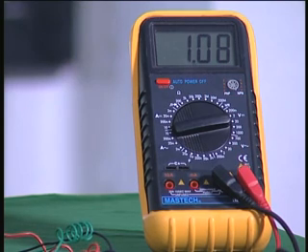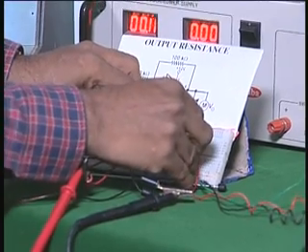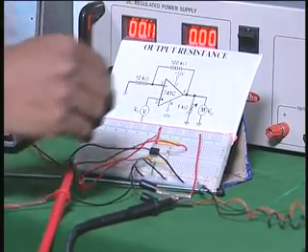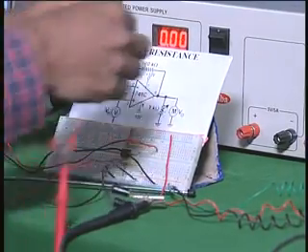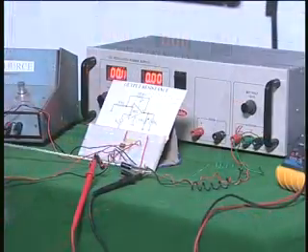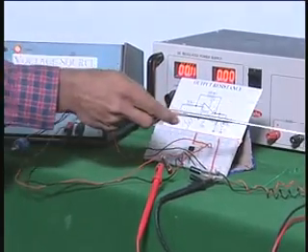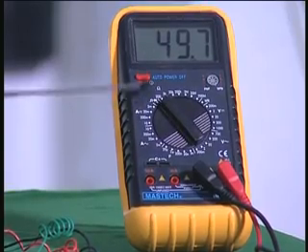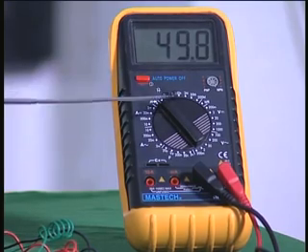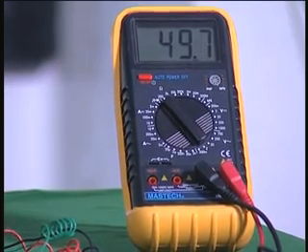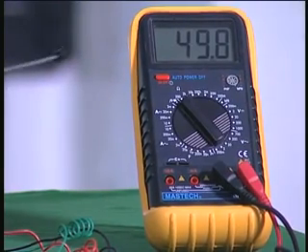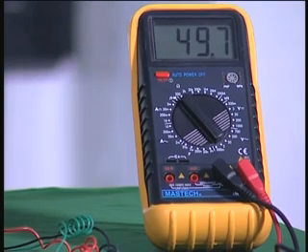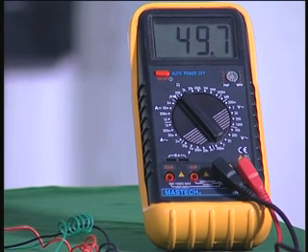At this stage I should disconnect this resistance. So I will connect it to a different area in the breadboard, and I also change the meter to measure resistance. I have converted the voltmeter into a resistance meter. There is 200 ohms range, and I am now measuring the resistance by disconnecting from the circuit, putting into an independent area, and then I measure the value of the resistance is 49.8 or so, nearly 50 ohms.